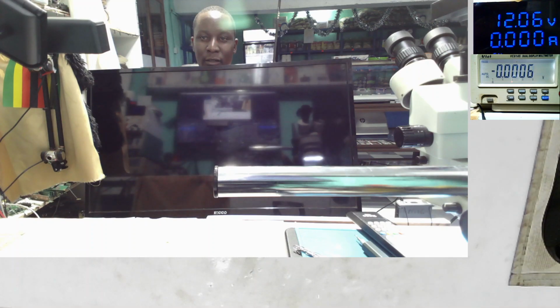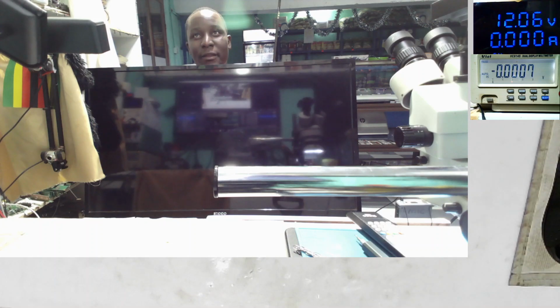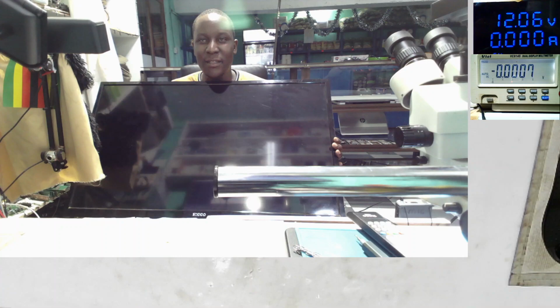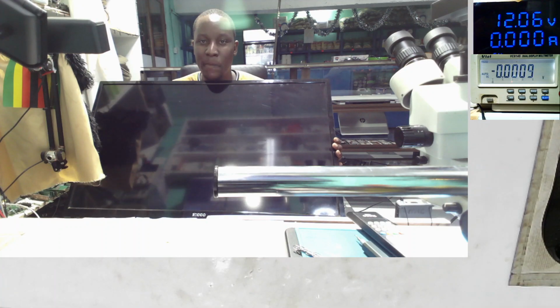Yesterday I fixed a TV with the same problem. I think by now we know what kind of fault we have here. If we have a flashing logo, it means my backlights are okay, but we have something on the motherboard. Trust me.